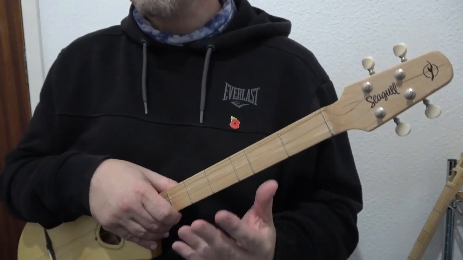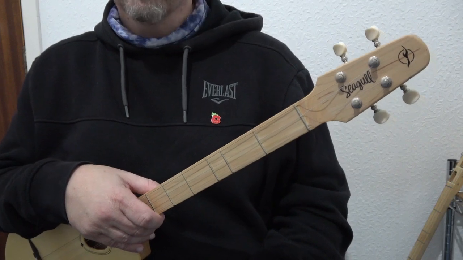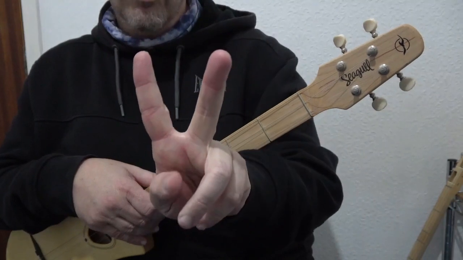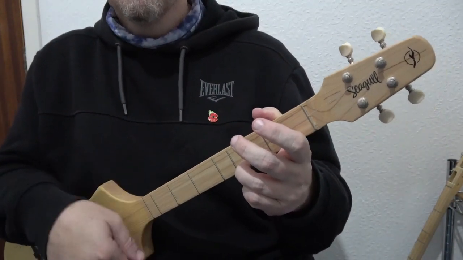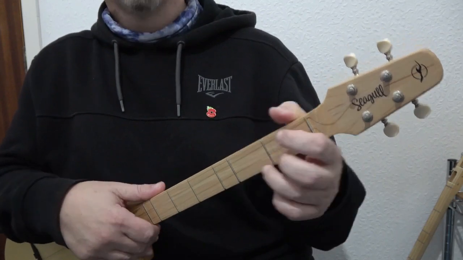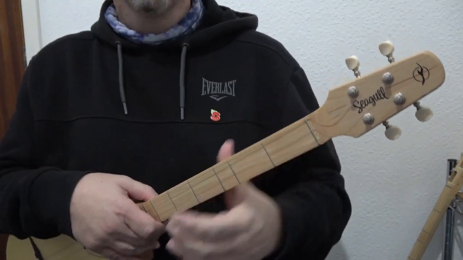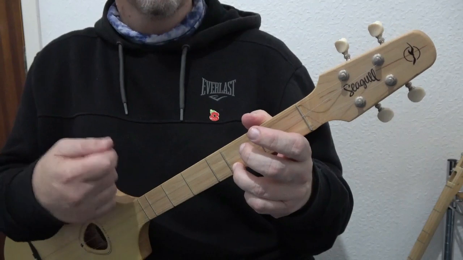So this next bit now is how you can use it to play other songs. So let's say we're playing a song in the key of G. We'll keep it simple, and there's two chords. There's a G chord and there's a D chord. And let's just say it's 2 bars of each. So 2 bars of G, 1 and 2 and 3.